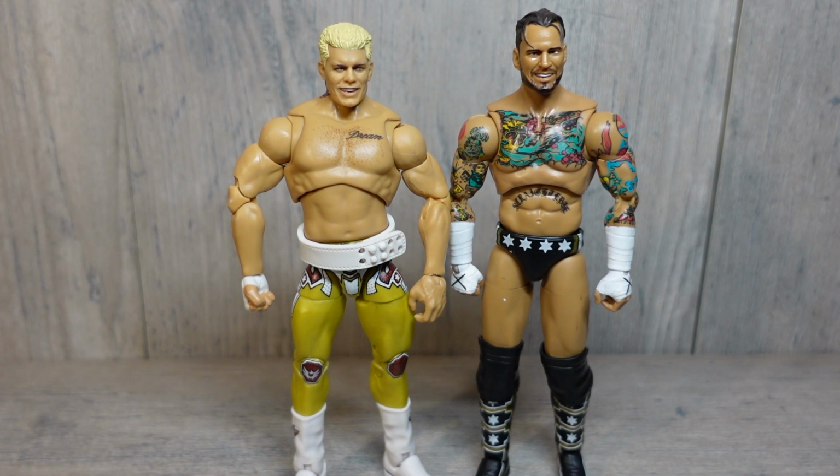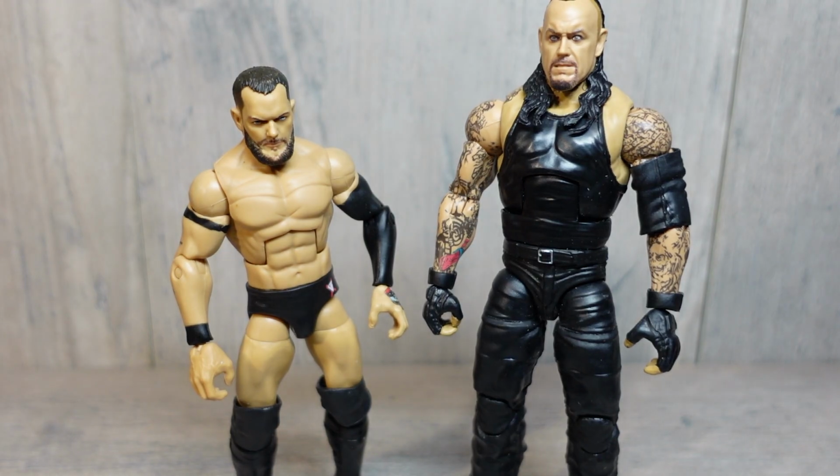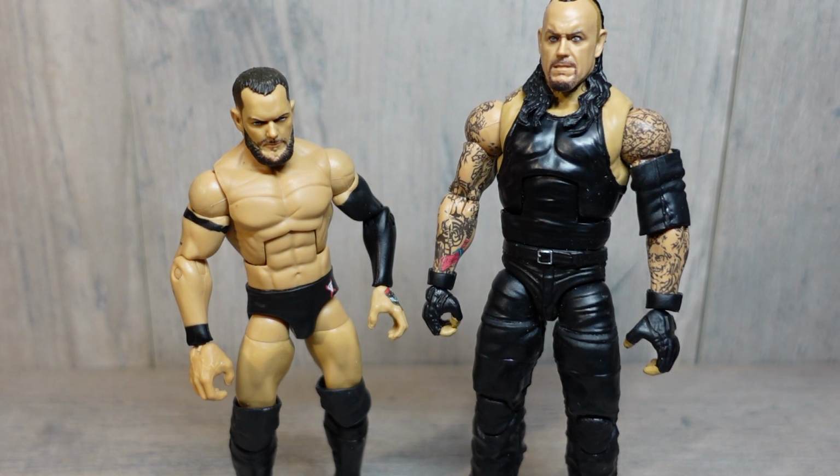Cody Rhodes versus CM Punk. I think this would be an awesome match at WrestleMania. And yeah, that's what I would do for this one. And I think I would enjoy it. #1 contenders match, yes.